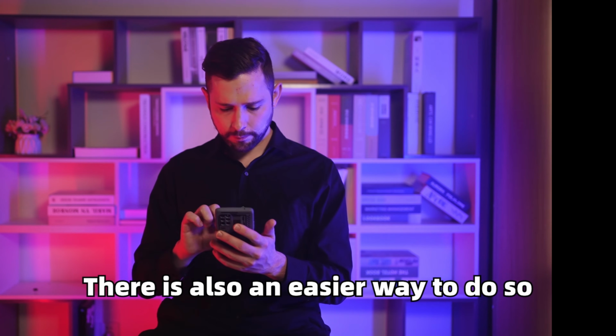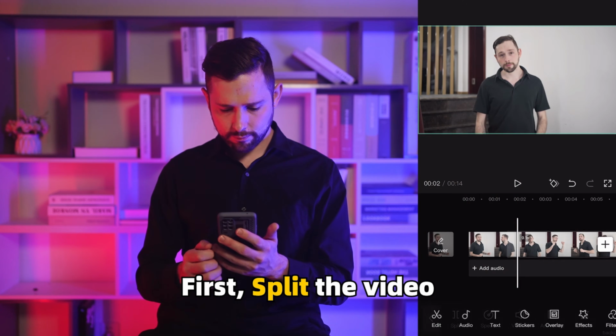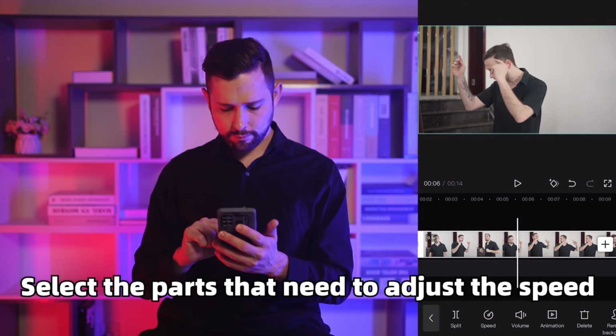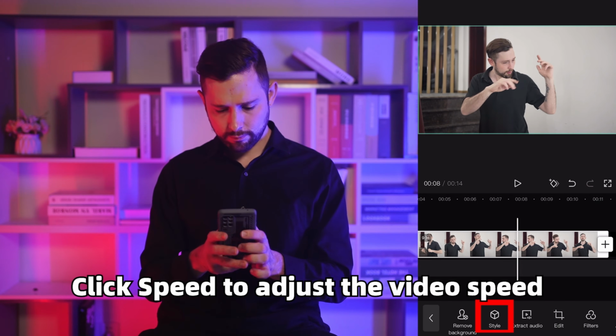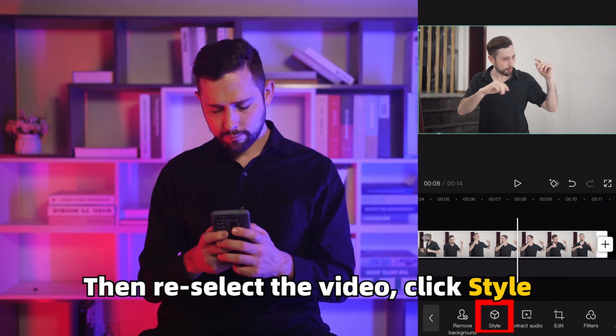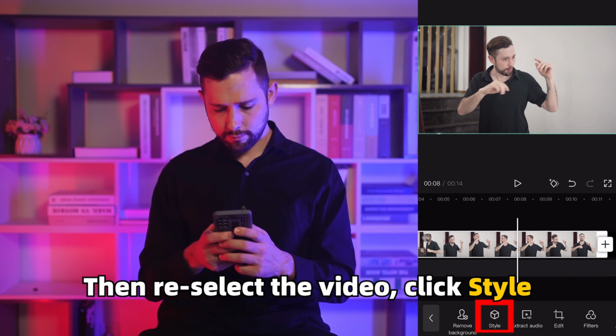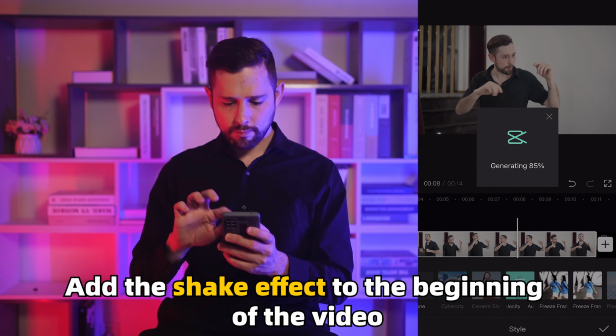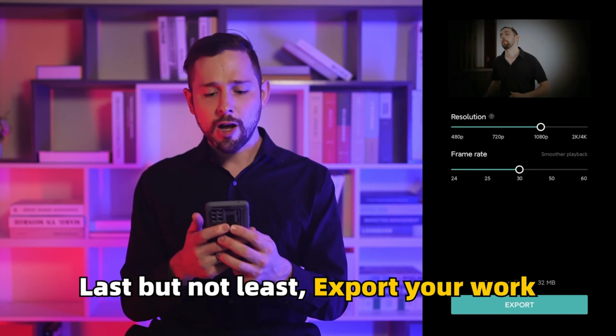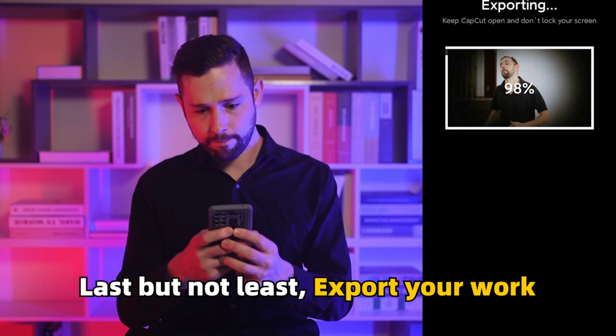There is also an easier way to do so. First, split the video. Select the parts that need to adjust the speed. Click speed to adjust the video speed. Then reselect the video. Click style. Choose auto velocity. Add the shake effect to the beginning of the video. Last but not least, export your work.